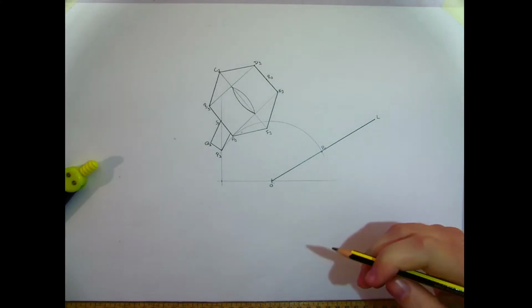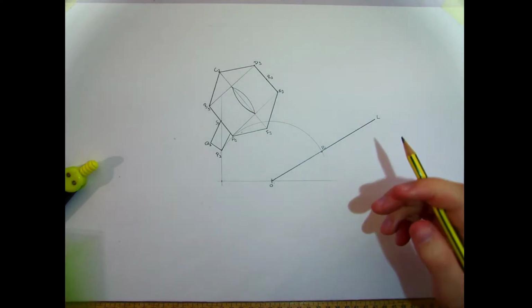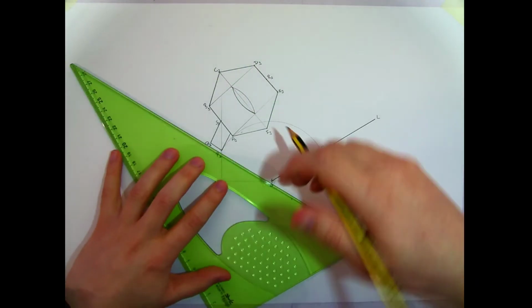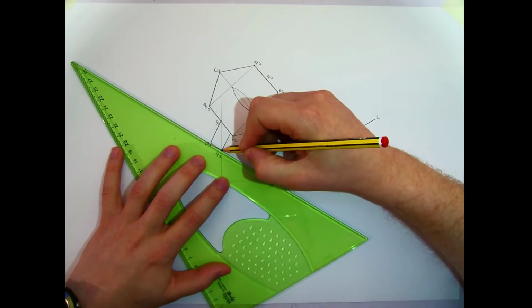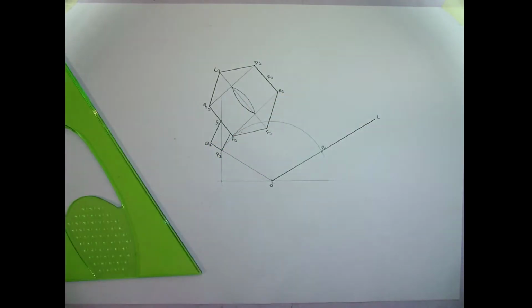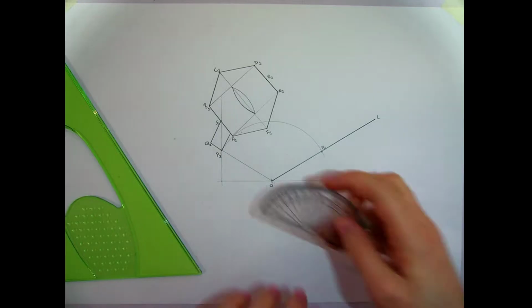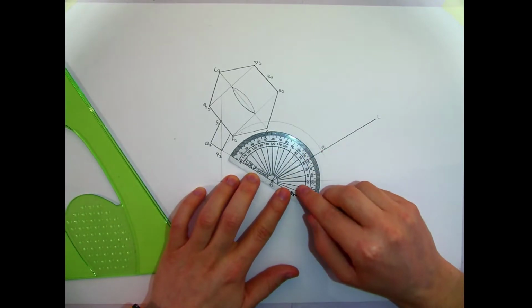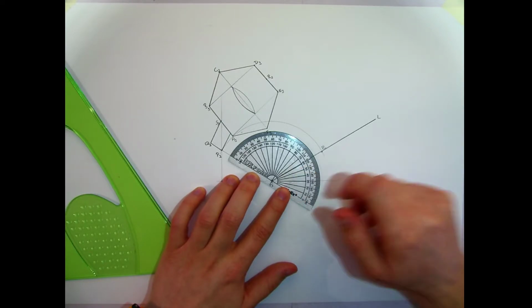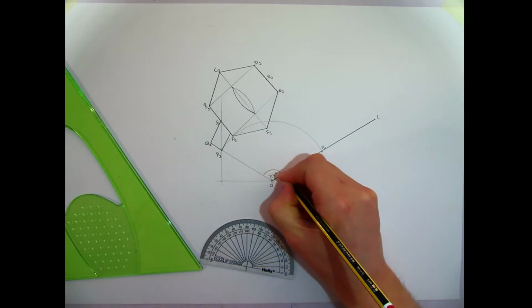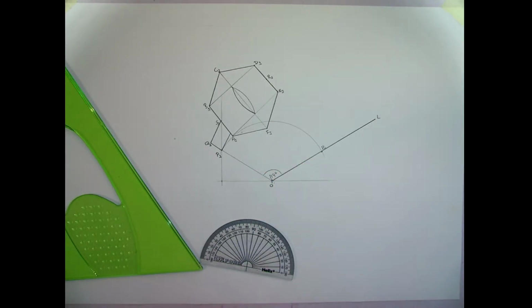From here, we need to work out the angle between P3 and P4 around our center of rotation. Every point is going to move the same angle. If it doesn't, the shape is going to change. Measuring this, I get an angle in here of 119. So each point now is going to move 119 degrees.